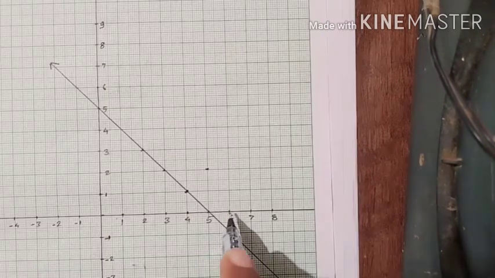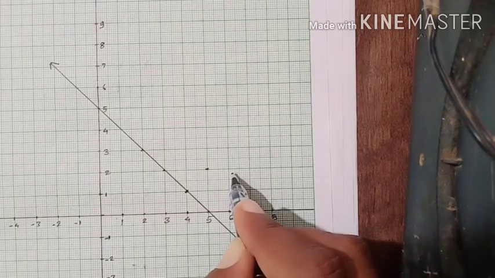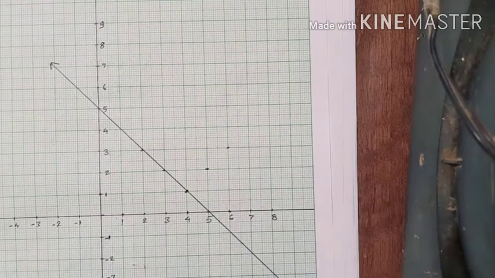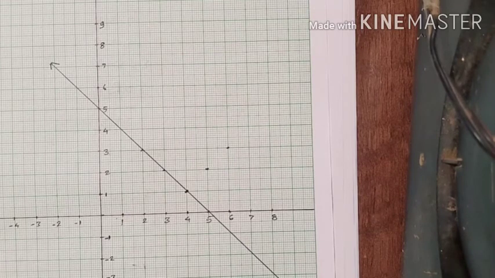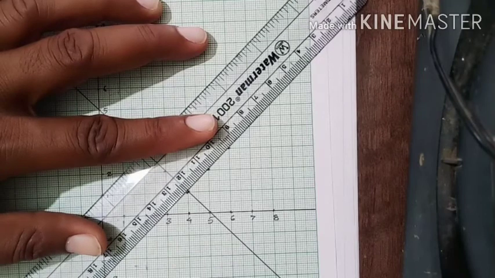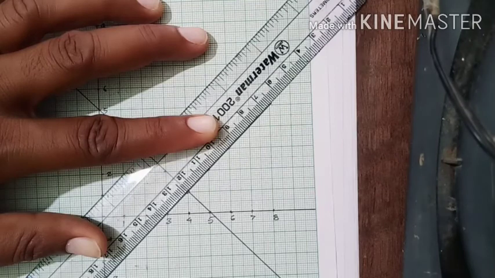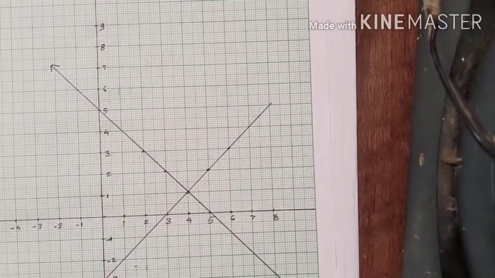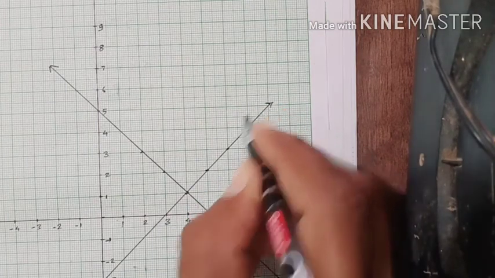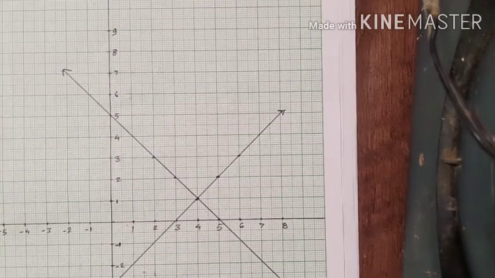See here, it is 6, 3. 3 here upward of the y-axis. It is here 3 in this way. These 3 points we got, and we have to draw the line passing through these 3 points. In this way, I have drawn the line passing through these 3 points. Make the arrow at the end of the line.